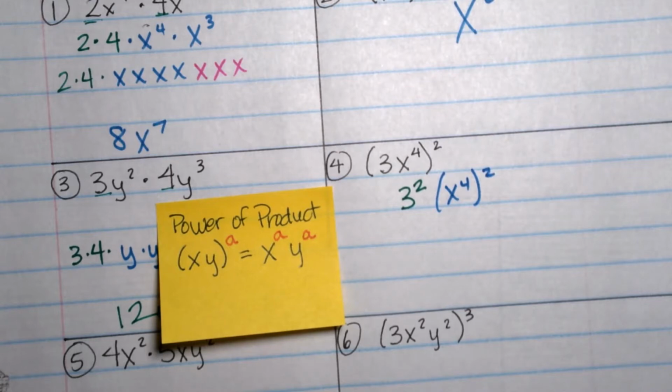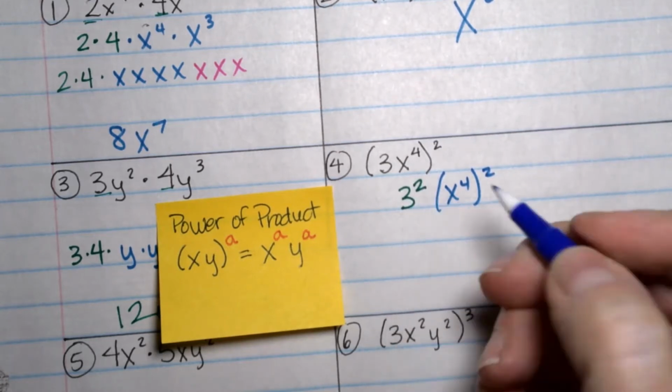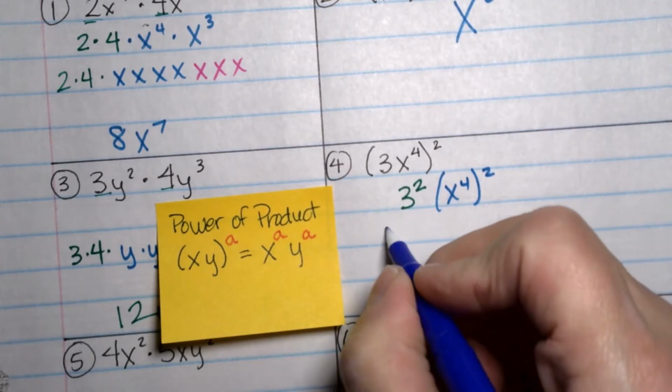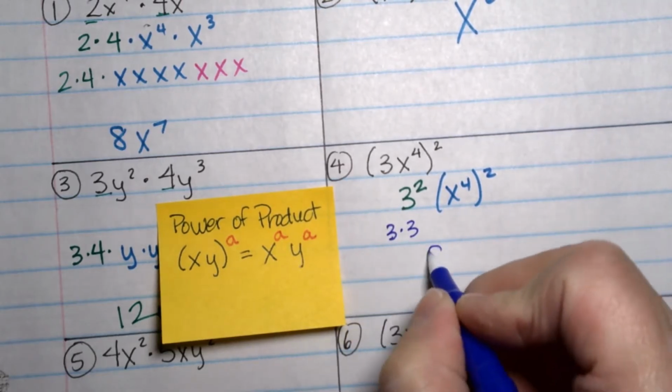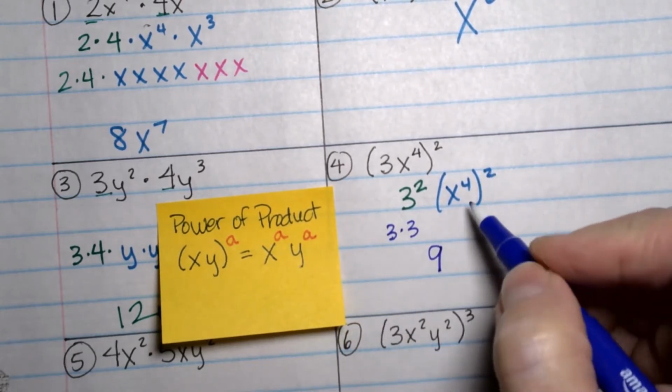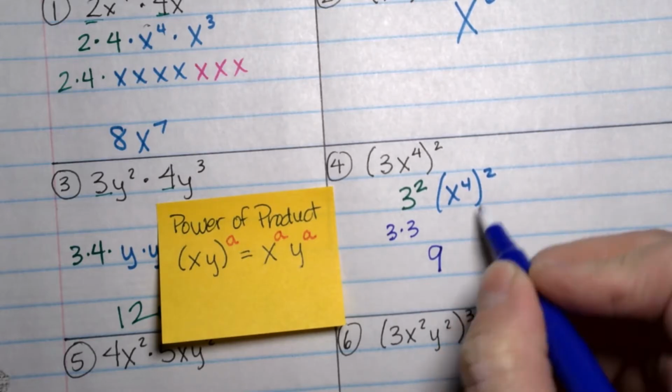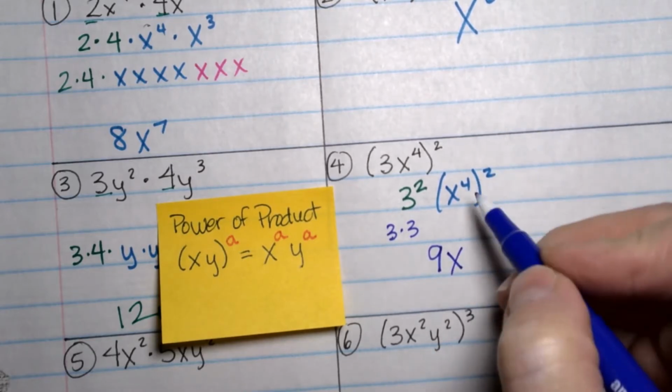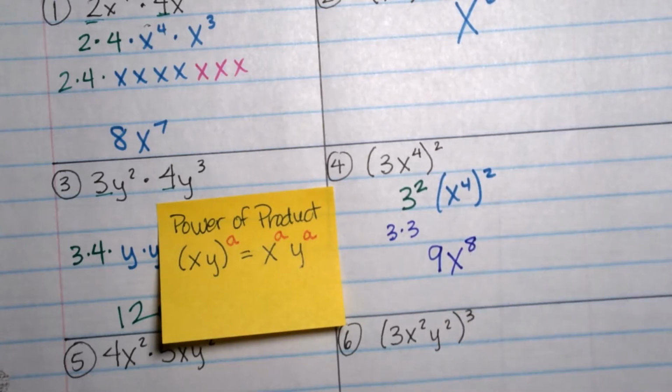Simplifying this, we get the final answer, 3 squared. This is not 3 times 2, guys. This is 3 times 3. So that is 9, and then you power up by multiplying. x to the 4 times 2 is 8.